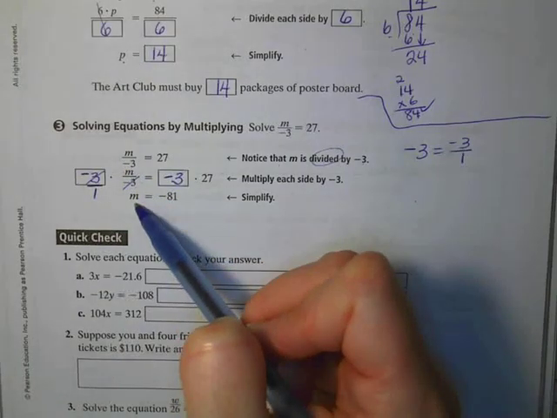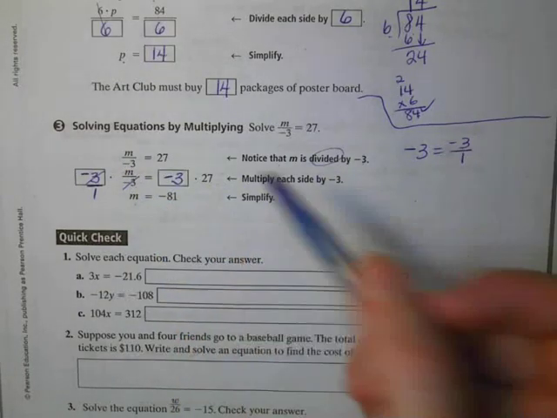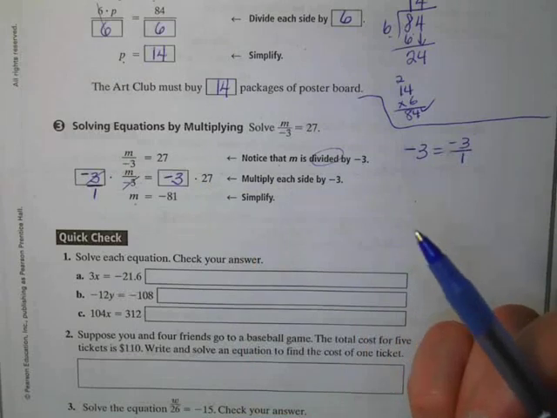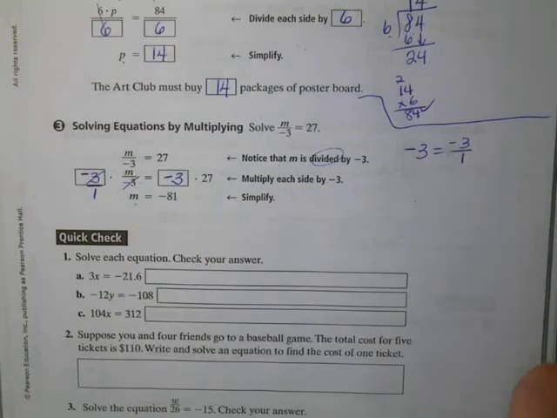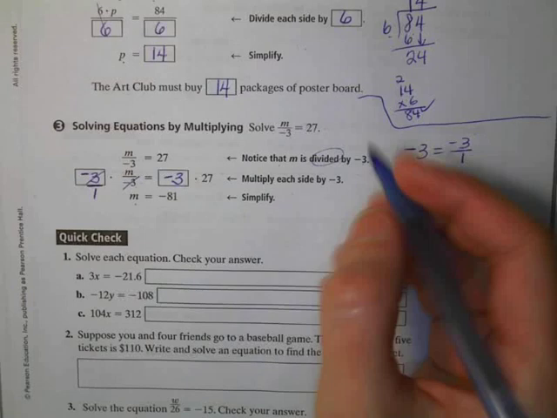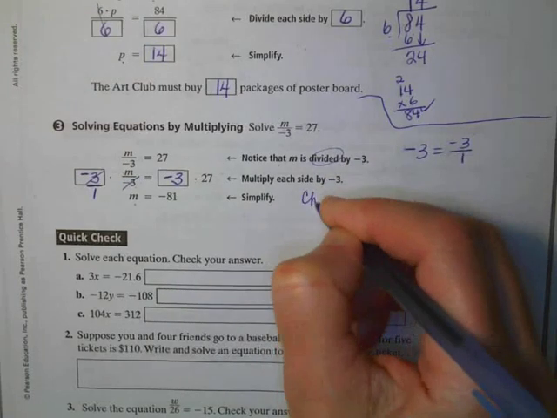So I'm just left with m over 1, or just m. And negative 3 times 27 is negative 81. So my solution is negative 81.